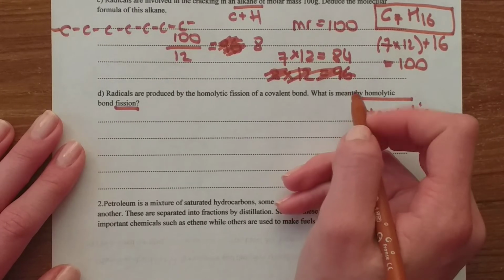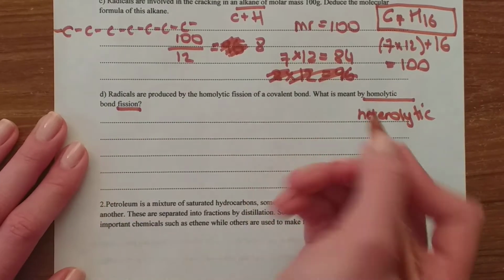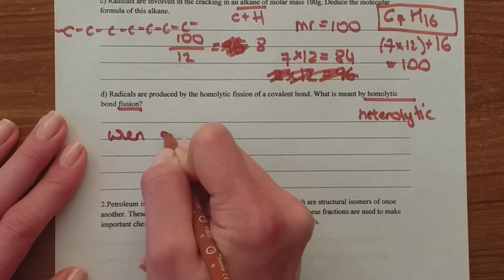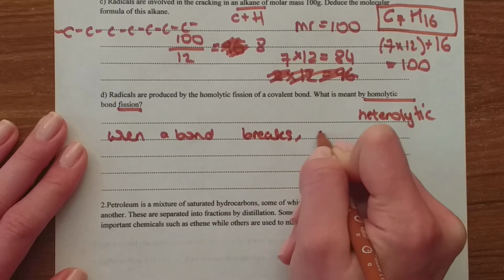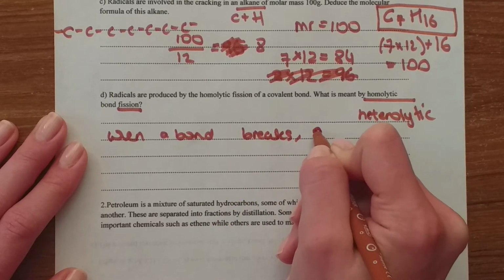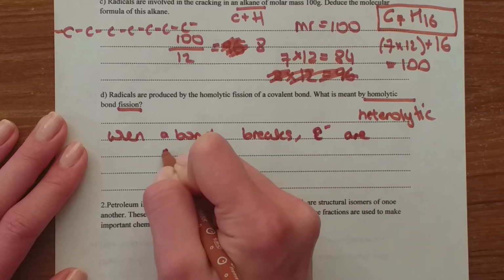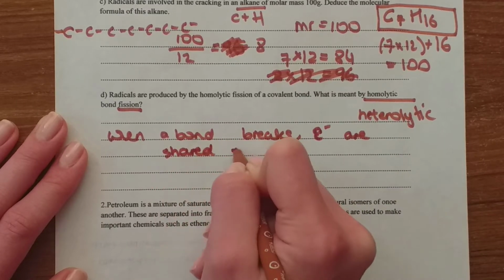But homolytic, which is the one we're looking for, means that when a bond breaks, electrons are shared equally.